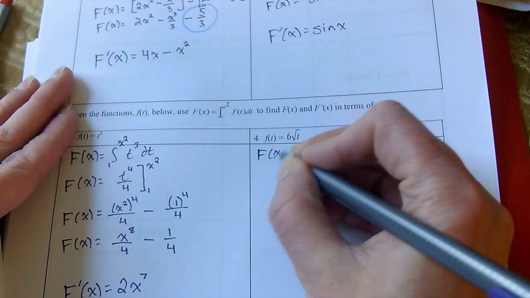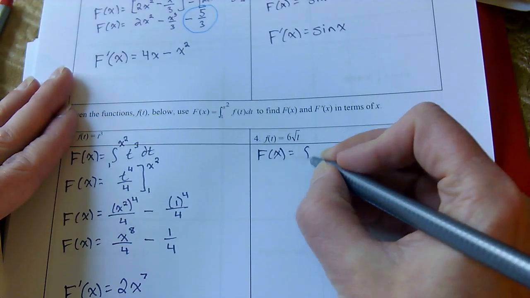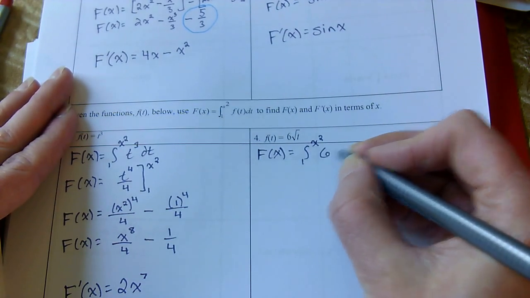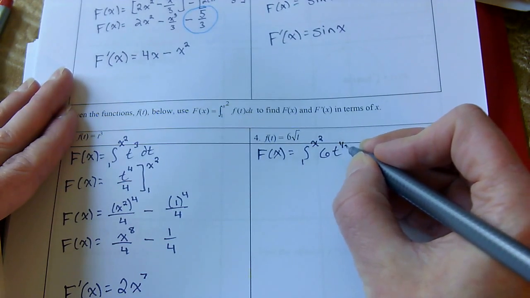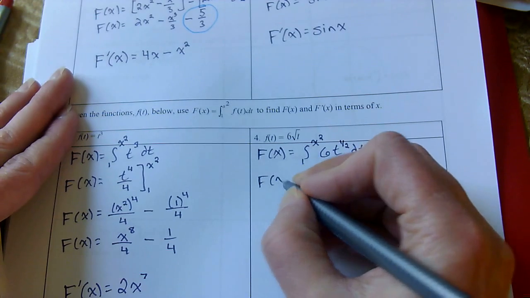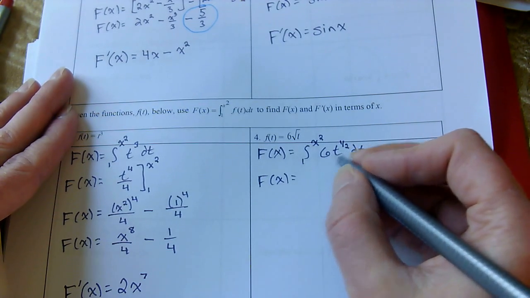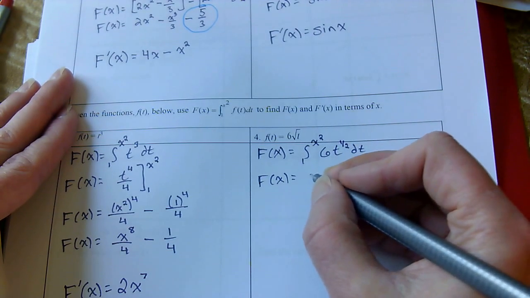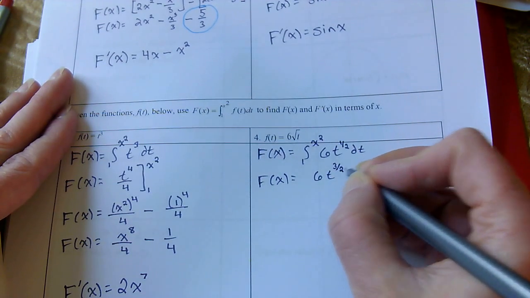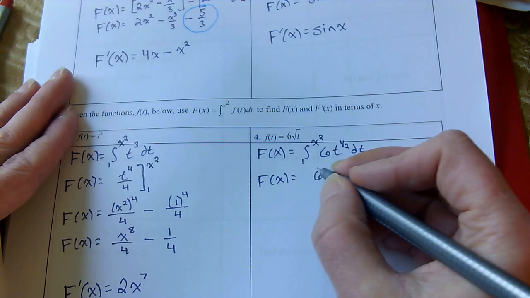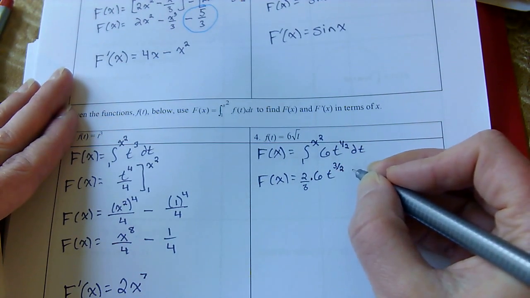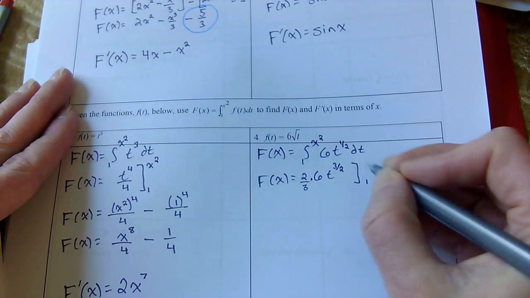Capital F of x is defined as the integral from 1 to x squared of, and I'm going to write that as 6t to the 1/2 dt. So we'll take the antiderivative. Let's add 1 to the exponent. So that'd be 3/2, divided by 3/2, which is the same as multiplying by the reciprocal. And we're going to evaluate it from 1 to x squared.